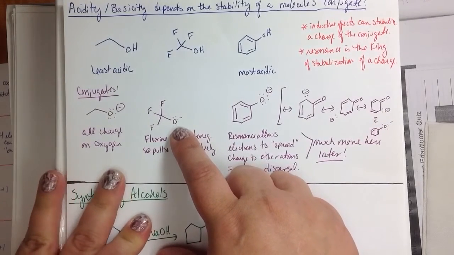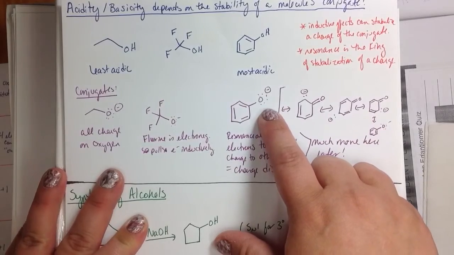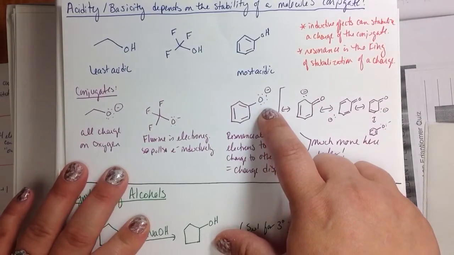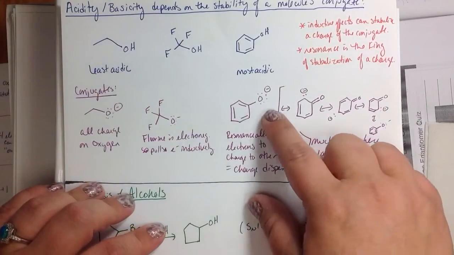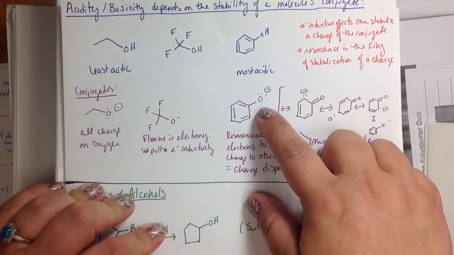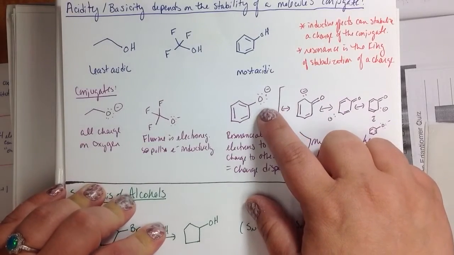But sort of the Mac Daddy of stabilizing these things is resonance. Because this isn't actually just like pulling this way. This is actually showing where you can have different arrangements of negative charge that aren't solely on this atom.